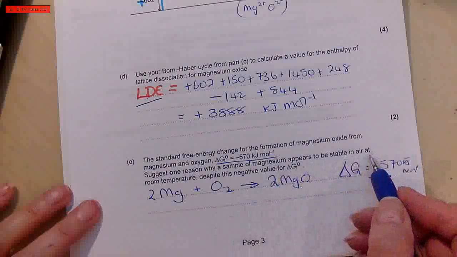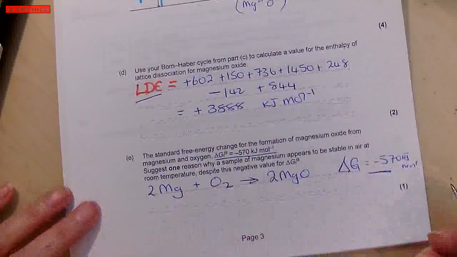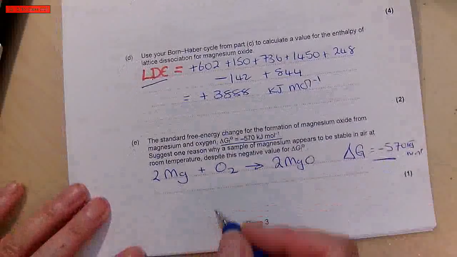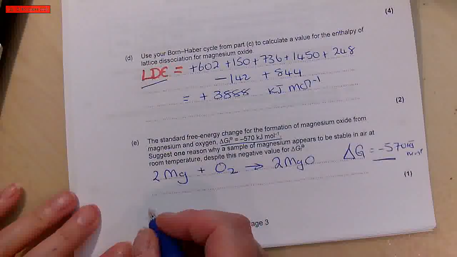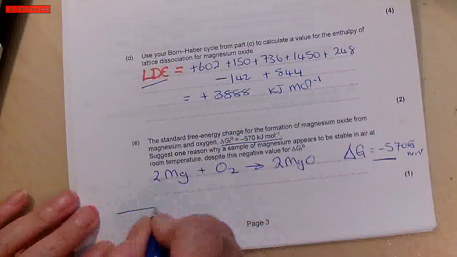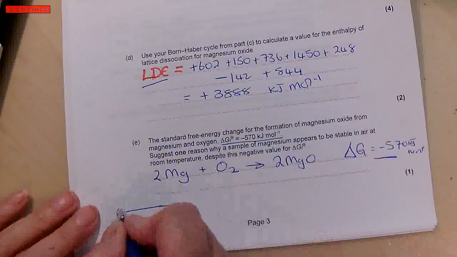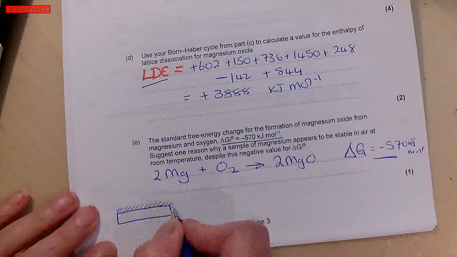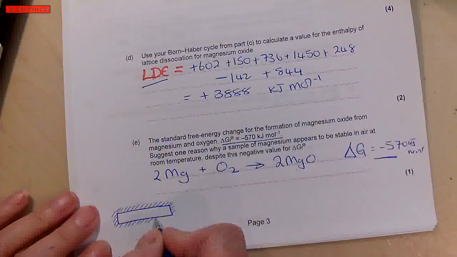Suggest one reason why a sample of magnesium appears to be stable in air at room temperature, despite this very high negative delta G. One thing that we learnt at GCSE, magnesium forms a protective layer around it. So here we've got magnesium, and if we were to look at it, it has a protective layer of magnesium oxide around it.